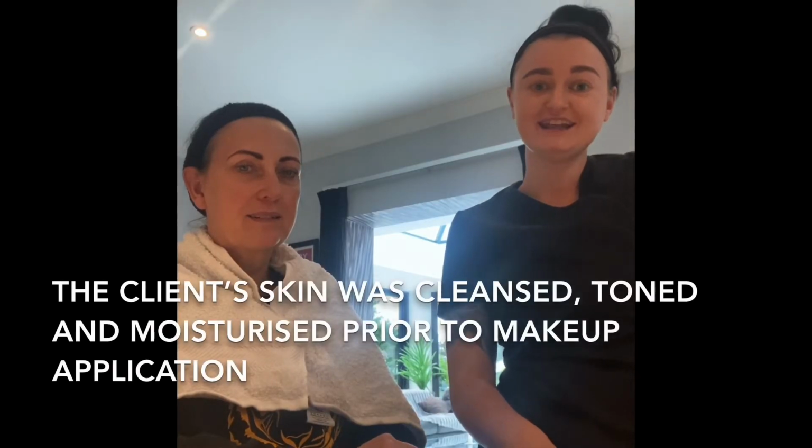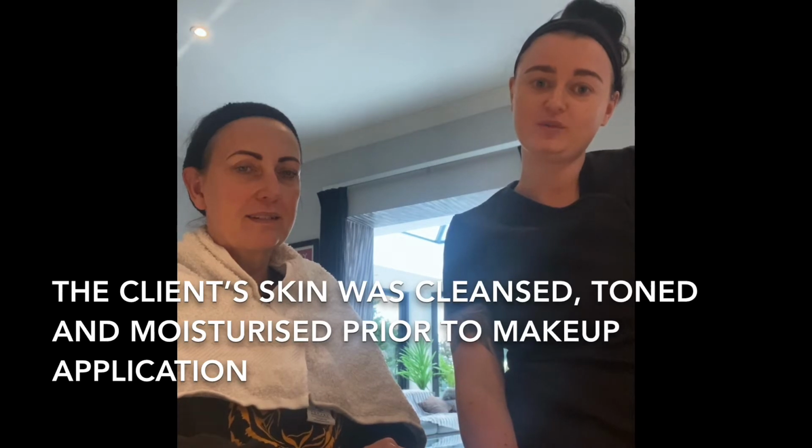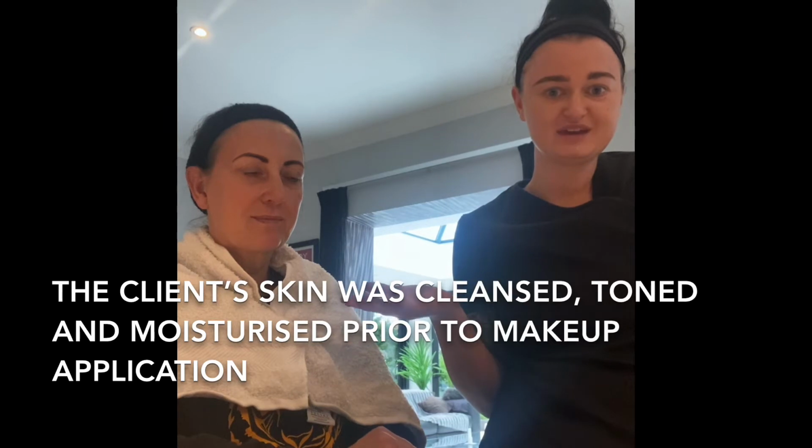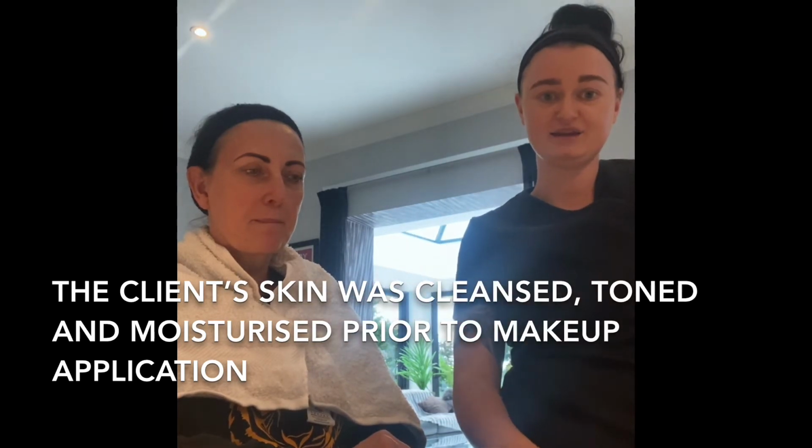My name is Jessica Taylor. This is going to be my makeup application for my practical assessment. So I have my model with me here and she's after having a day makeup today. So we're going to start first of all by applying the primer.